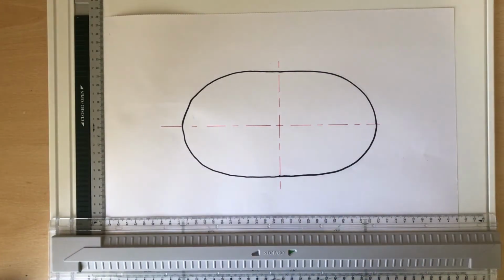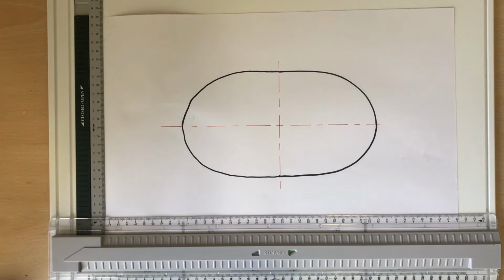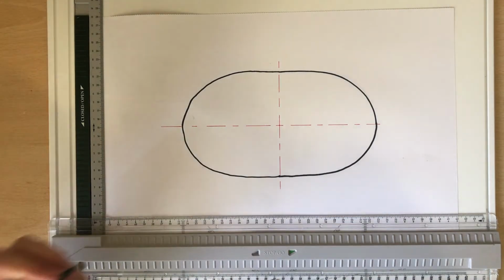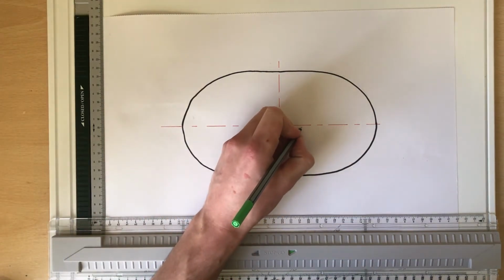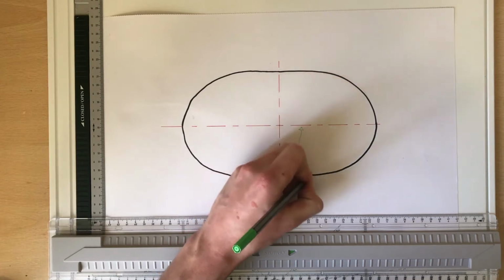Okay, now that we know how an ellipse is formed, we're going to learn the different parts of it and their names. So here's an ellipse I have sketched already, and I'm just going to start labeling it. So the first labels we'll put on it are the major and the minor axis.